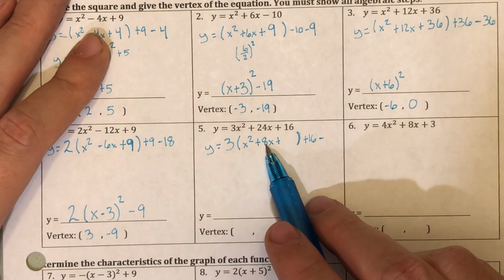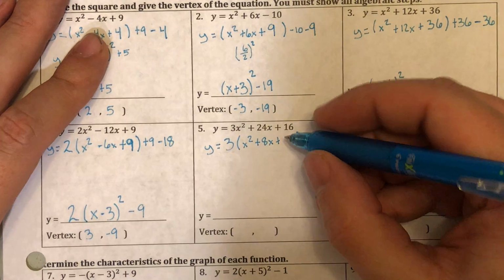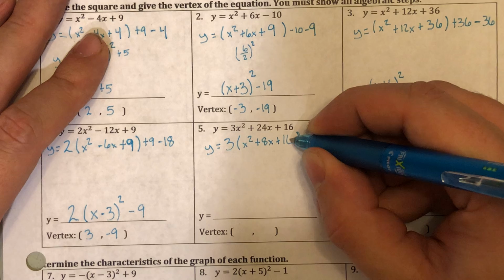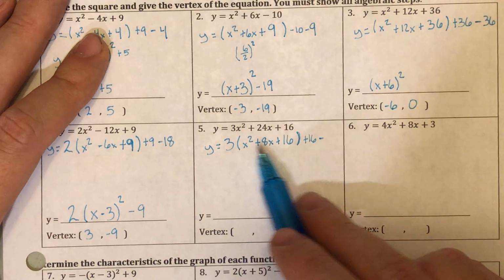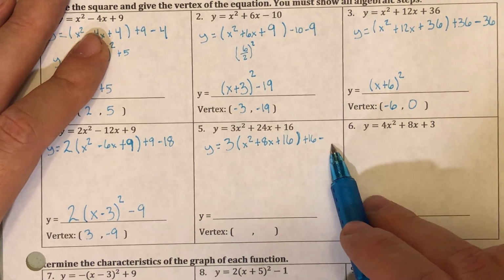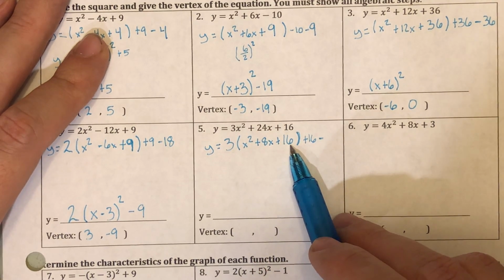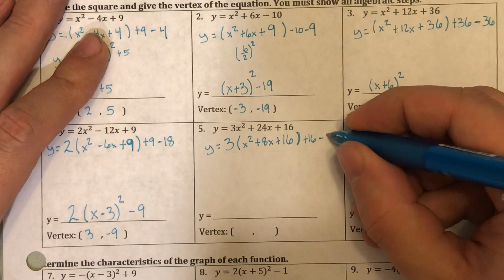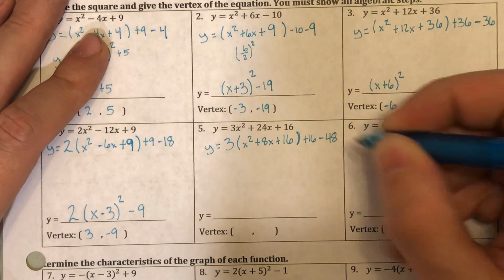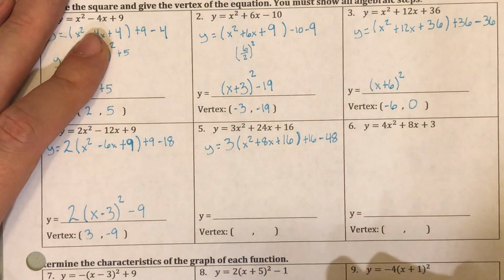So I take half of 8, which is 4, and I square that. 4 squared is 16. And then to figure out what goes on the outside, what I subtract, it is 3 times 16. That's going to be minus 48.